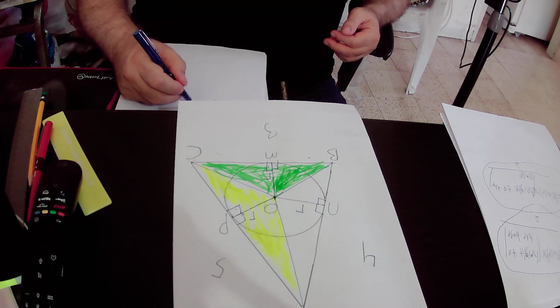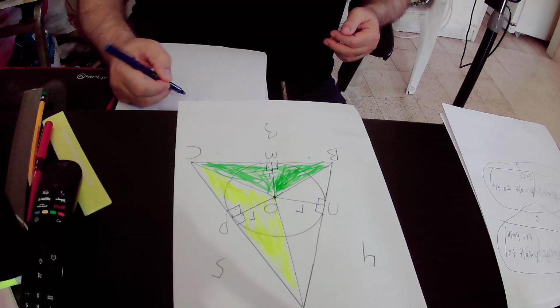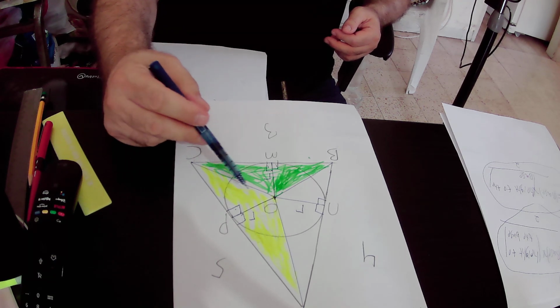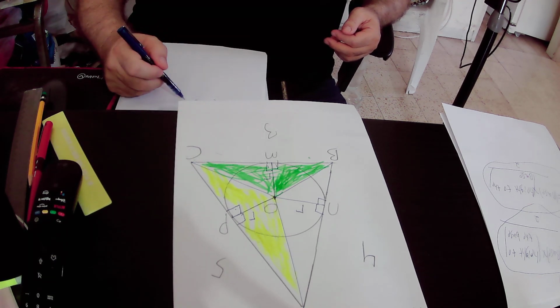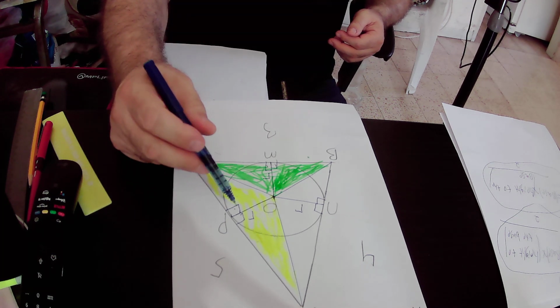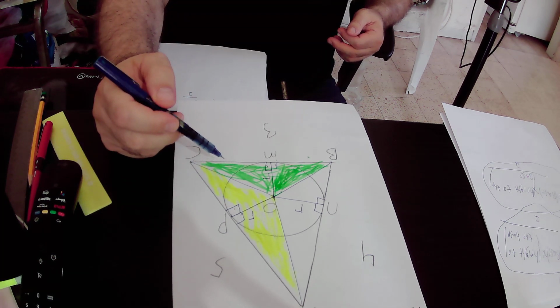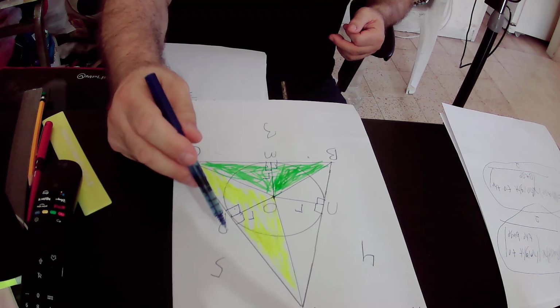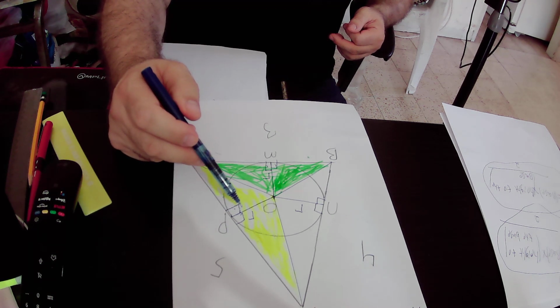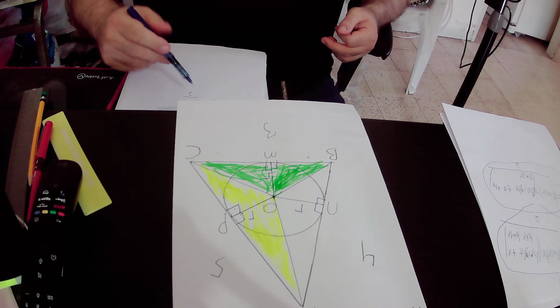It is given us in the question, times the height. The height is the radius, as I already told you, because the radius creates 90 degrees with the base. So it is the base, that is 5 units, times the height, that is the radius, divided by 2.